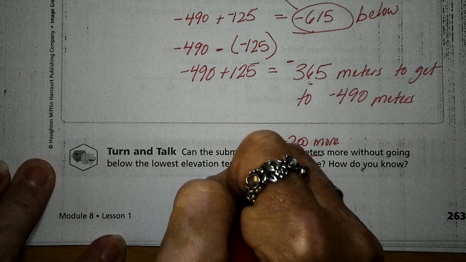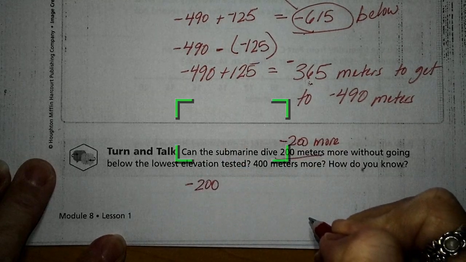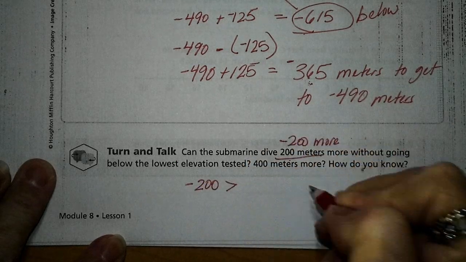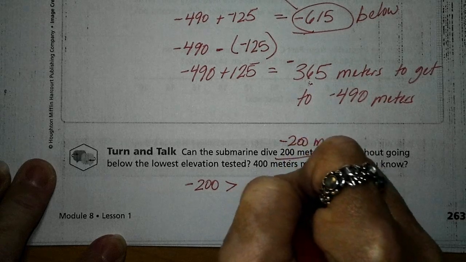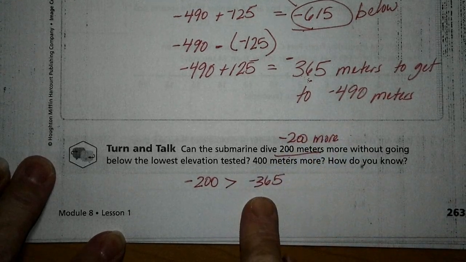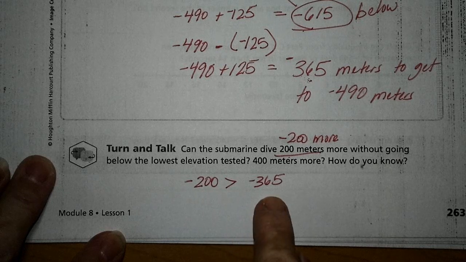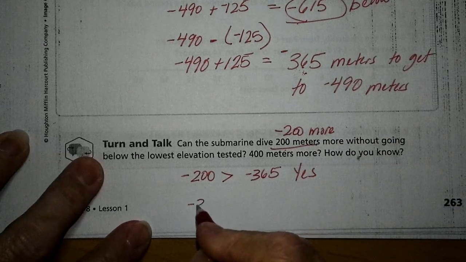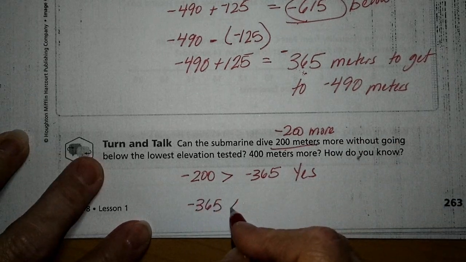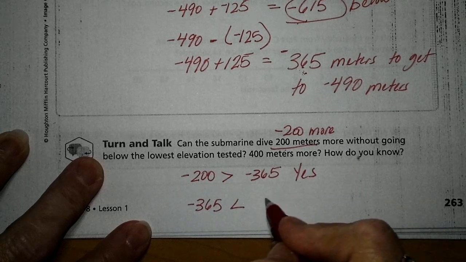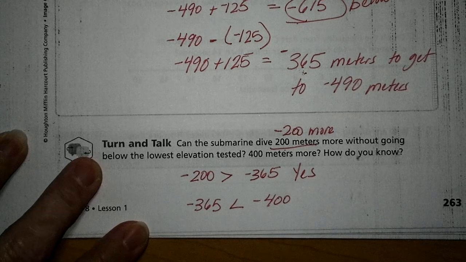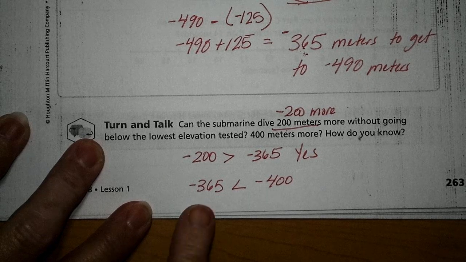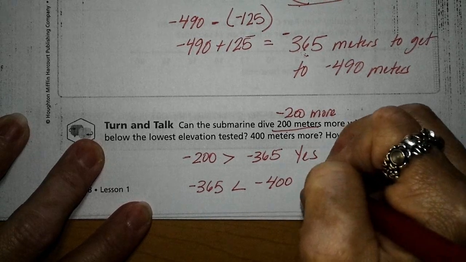So negative 200, well, we could use the greater than symbol, right? Because isn't it greater than negative 365? Yes, ma'am. So we would be okay. So that would be yes. But negative 365 is less than negative 400. So this would be a no.